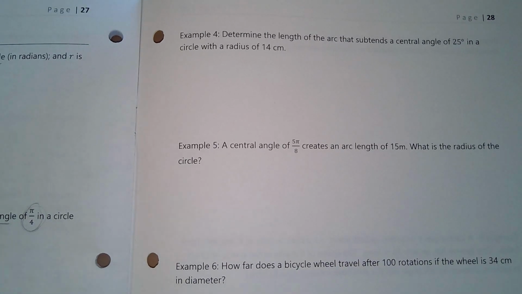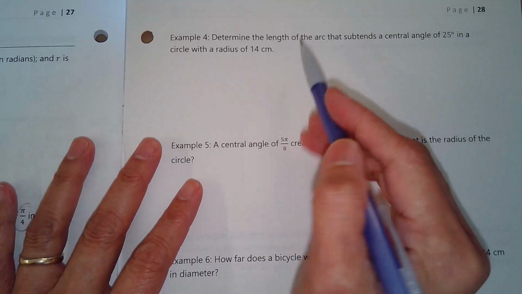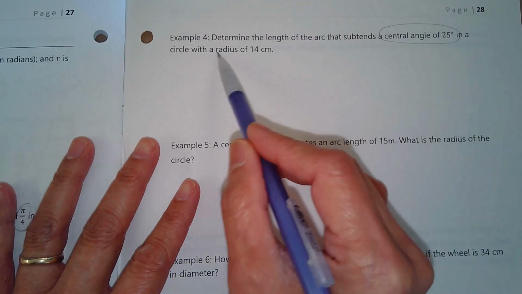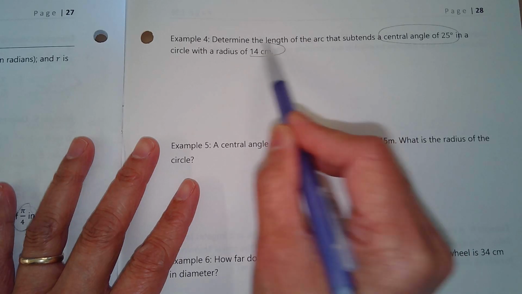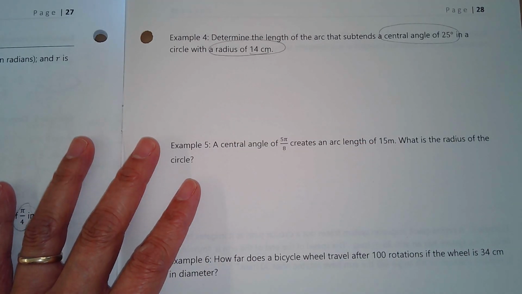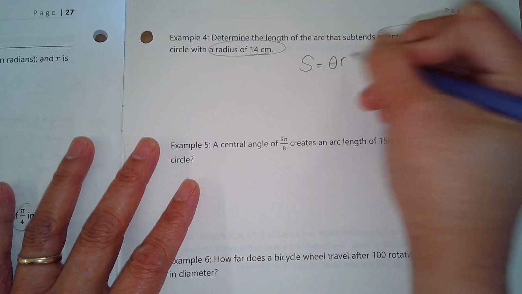Not bad, right? Let's take a look at example 4. Determine the length of the arc that subtends a central angle of 25 degrees in a circle that has a radius of 14. Now, before we even figure this out, what do we have to do?